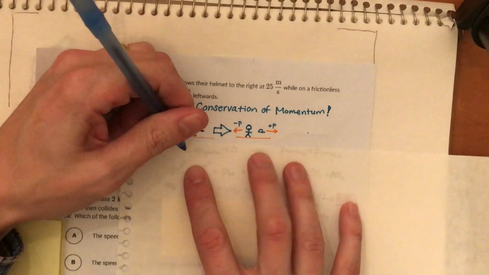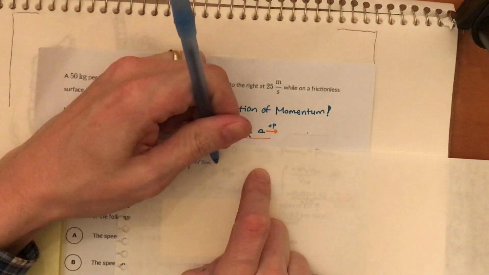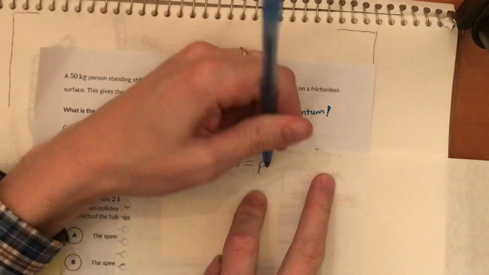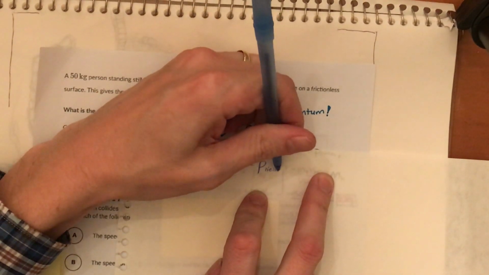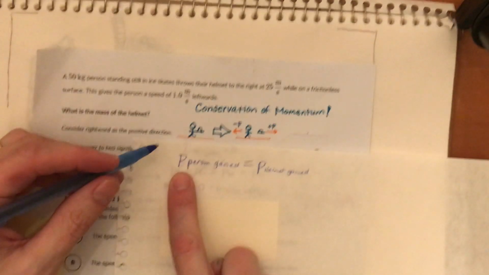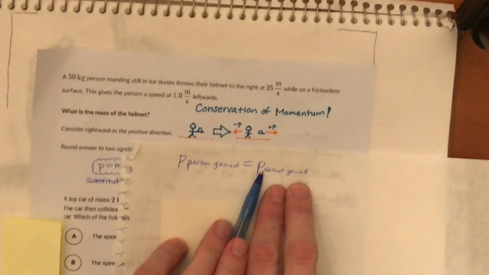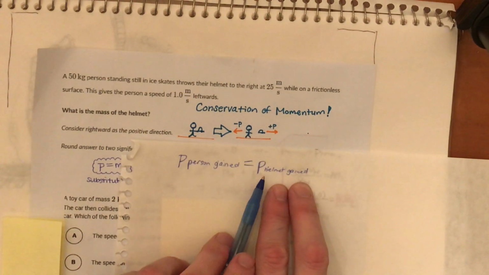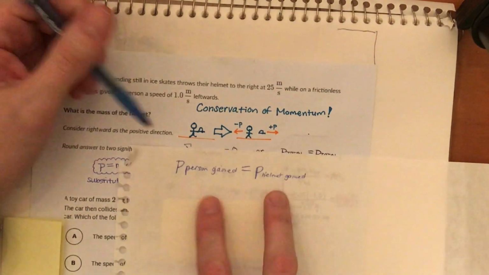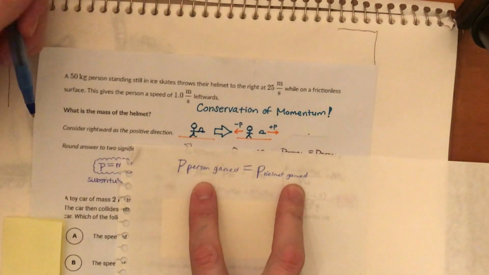Remember what we said, that the momentum that the person gained has to be equal to the momentum that the helmet gained. This is a negative value because the momentum gained is in the negative direction. This is a positive value because the momentum gained is in the positive direction. These two things add up to 0. So we know that the magnitude of these momentums are the same in order for momentum to be conserved here.